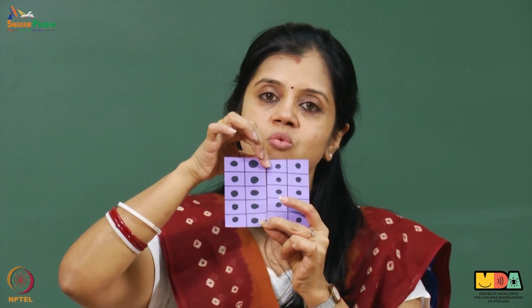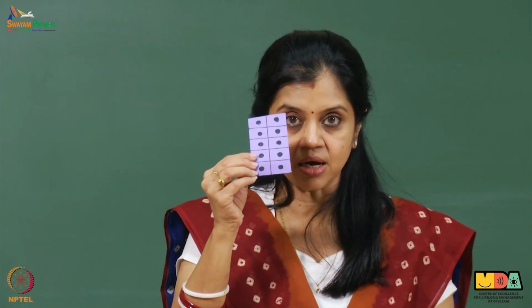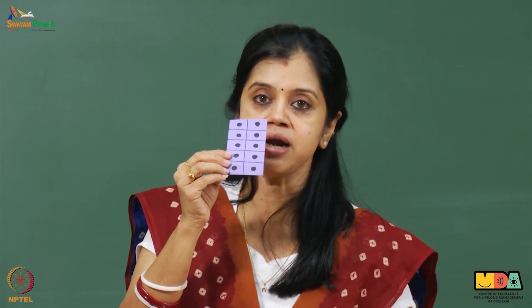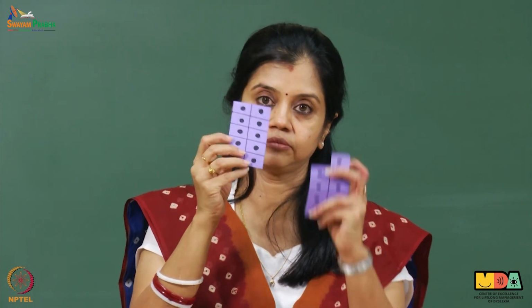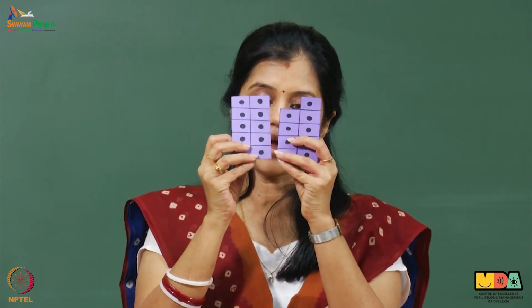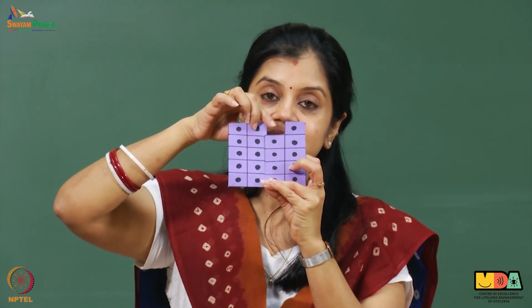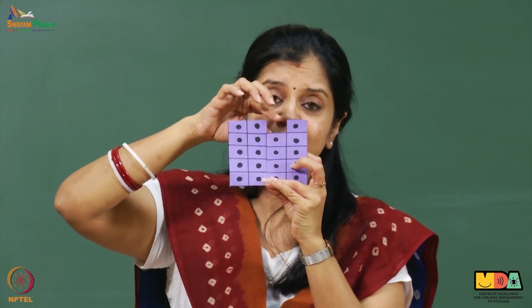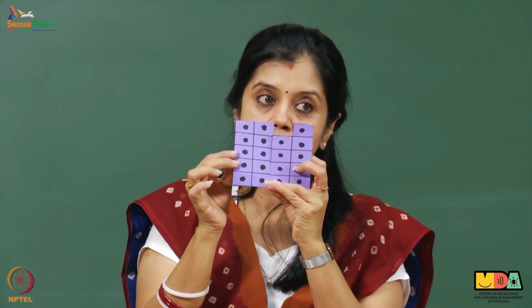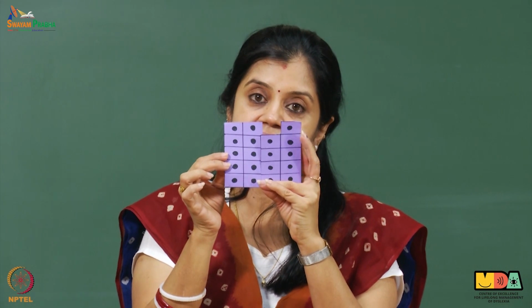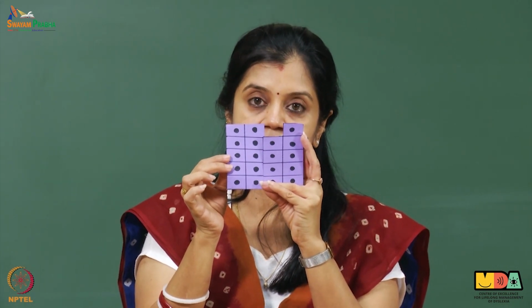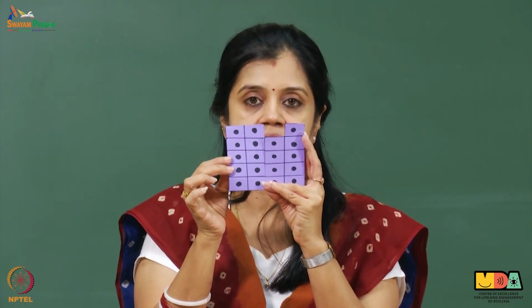Now, let us see what happens when we add an even number to an odd number. See, what happens to the card? It is odd. You have a sort of blank here. So, one even number added to an odd number will give us an odd number.